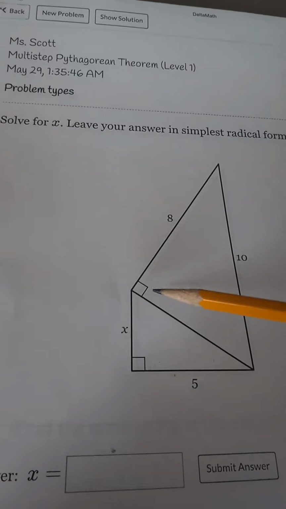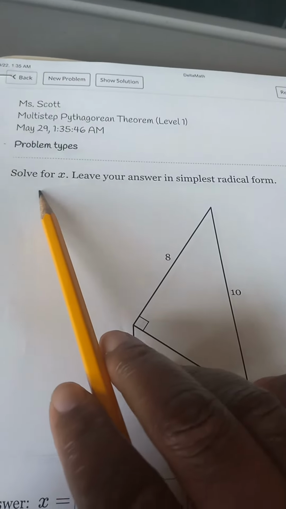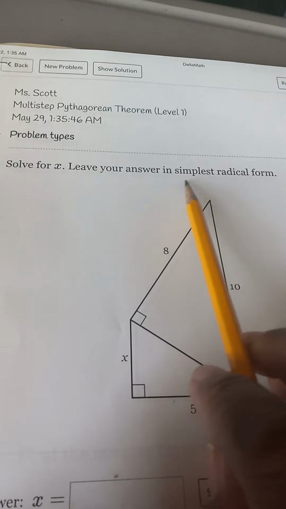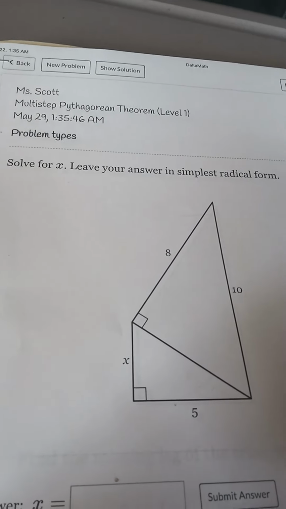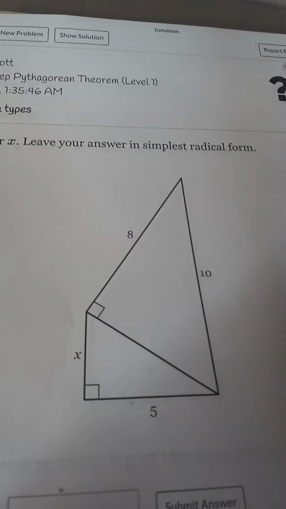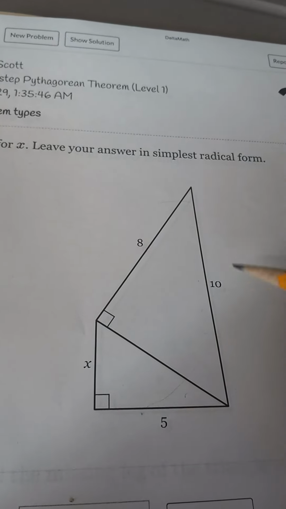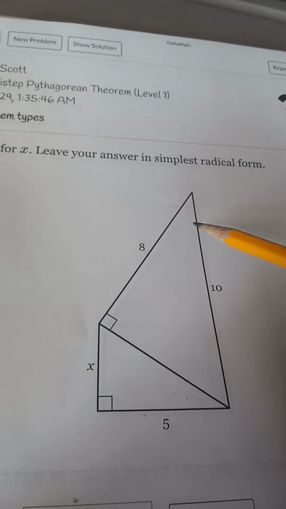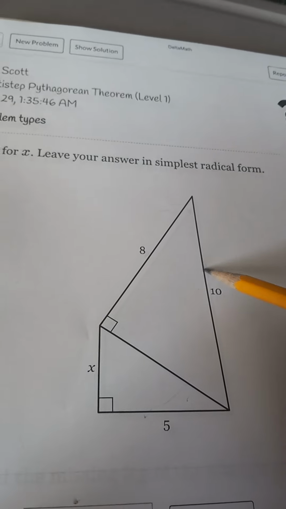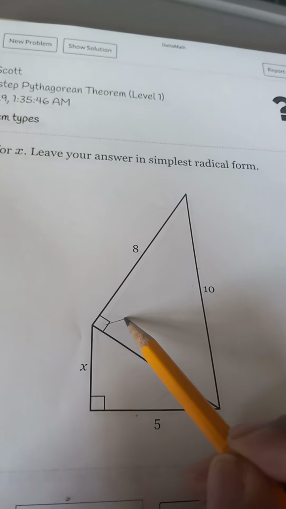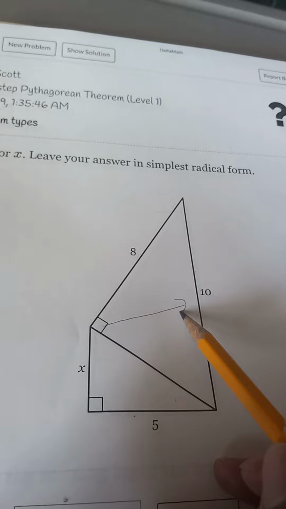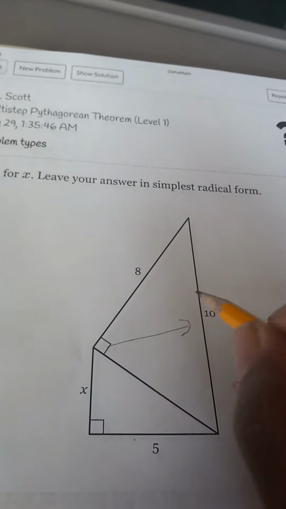So let's get into this problem. It says solve for x. Leave your answer in the simplest radical form. So we have two right triangles here. We have one with leg 8 and the hypotenuse is 10. Remember, the hypotenuse is across from the right angle. That is your hypotenuse.